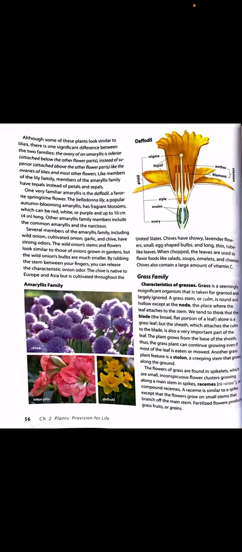Several members of the amaryllis family, including wild onion, cultivated onion, garlic, and chive, have strong odors. The wild onion's stems and flowers look similar to those of onions grown in gardens, but the wild onion's bulbs are much smaller. By rubbing the stem between your fingers, you can release the characteristic onion odor.